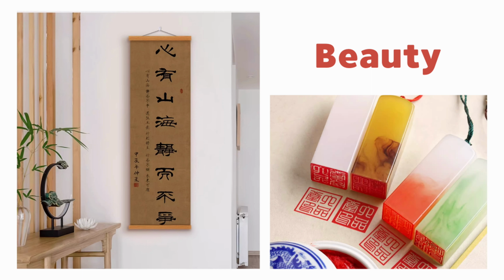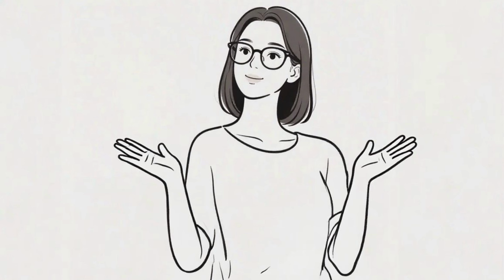The last reason is beauty. Chinese characters are just simply beautiful. Chinese calligraphy is considered an art form, and the characters themselves are elegant and visually stunning. Don't you think so?